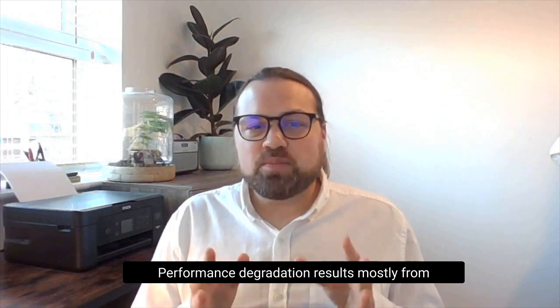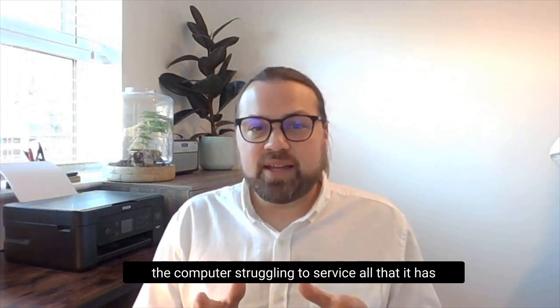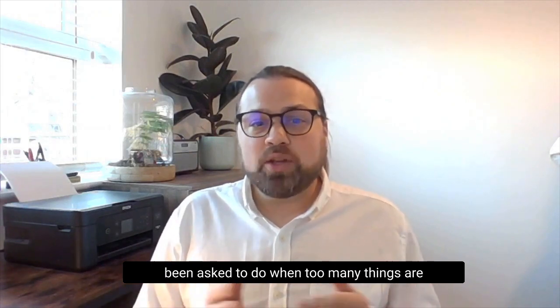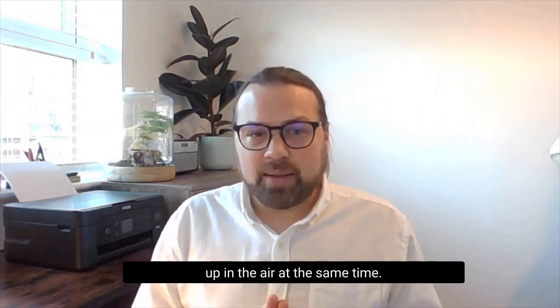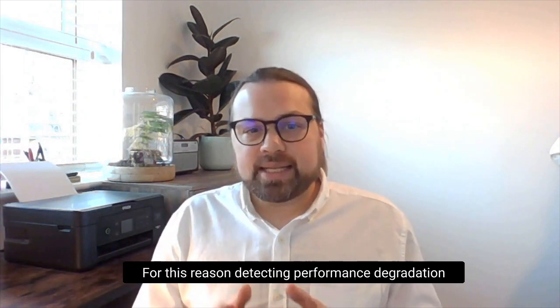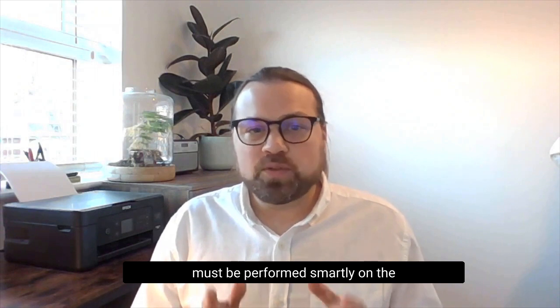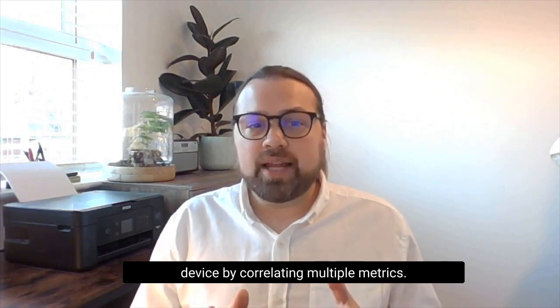Performance degradation results mostly from the computer struggling to service all that it has been asked to do when too many things are up in the air at the same time. For this reason, detecting performance degradation must be performed smartly on the device by correlating multiple metrics.